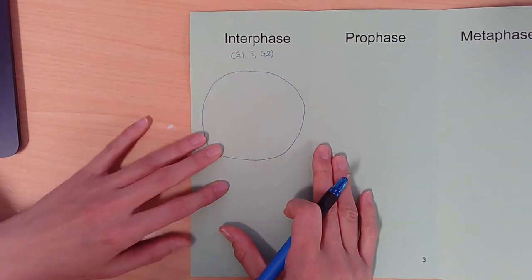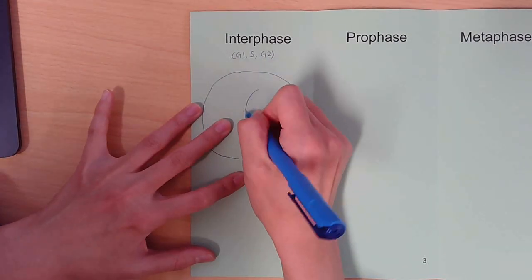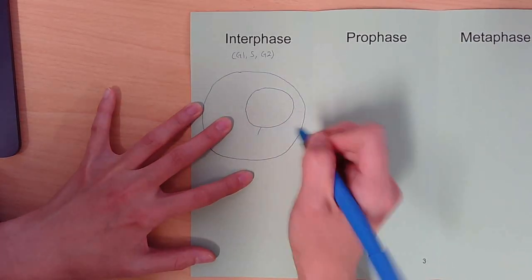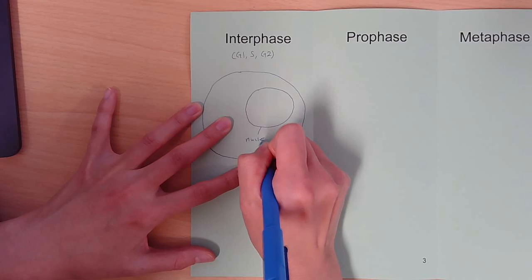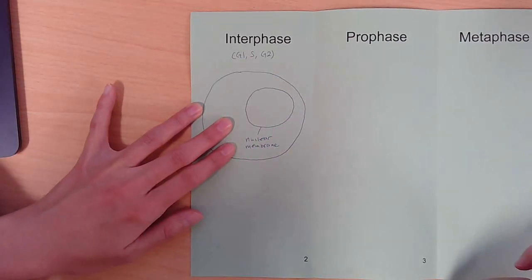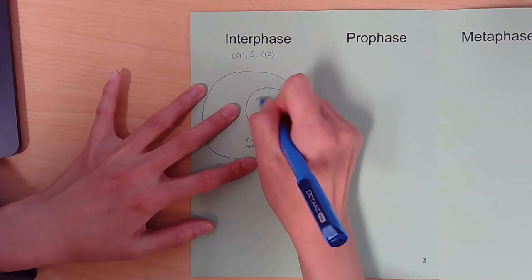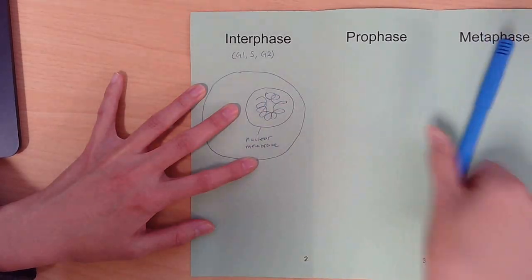So this large circle represents the cell. And inside the cell, we have a nucleus, and we have a nuclear membrane surrounding the nucleus. And this nuclear membrane is intact. It's not broken down. And within the nucleus, we have the DNA.